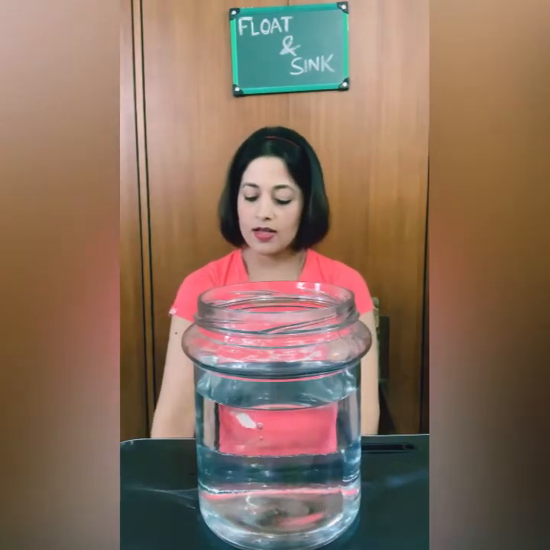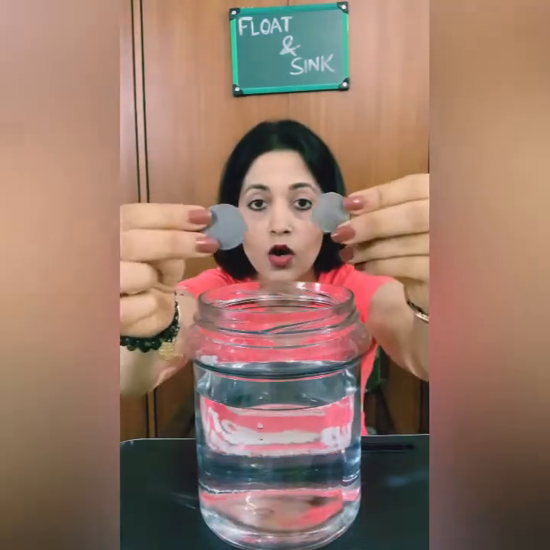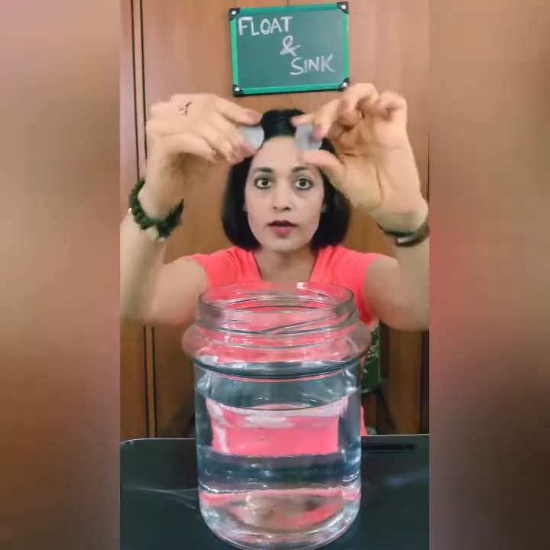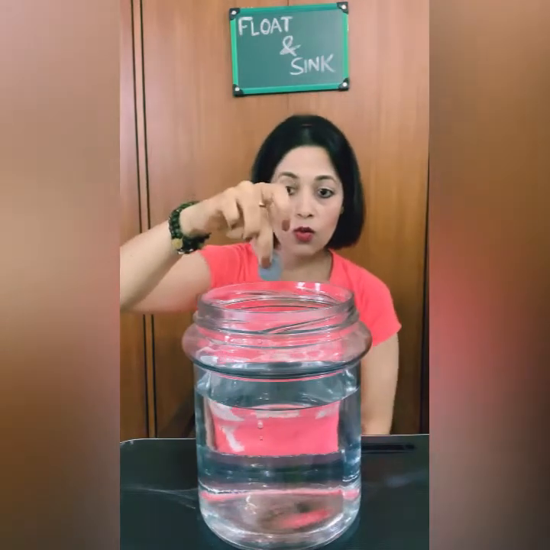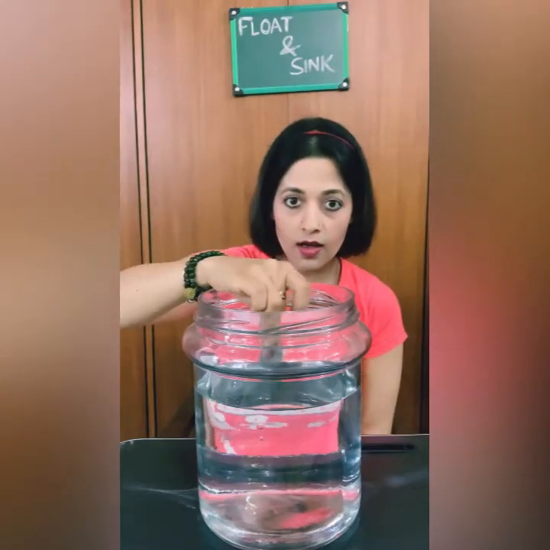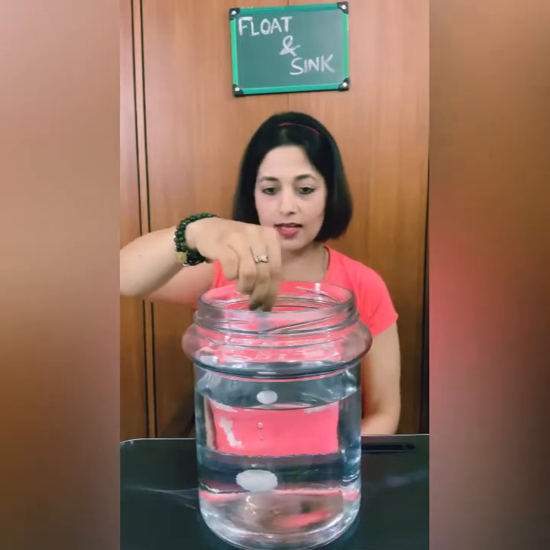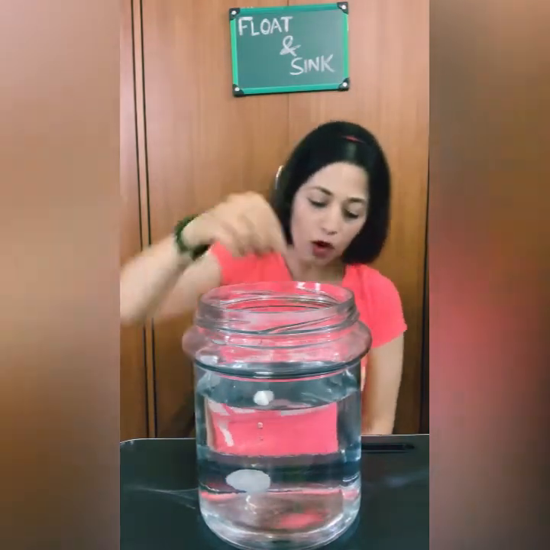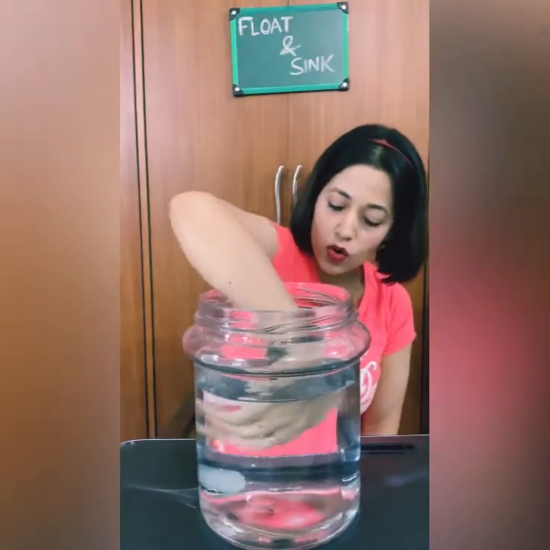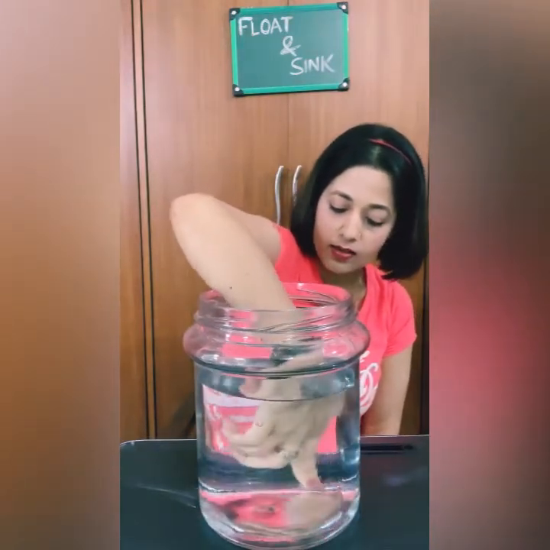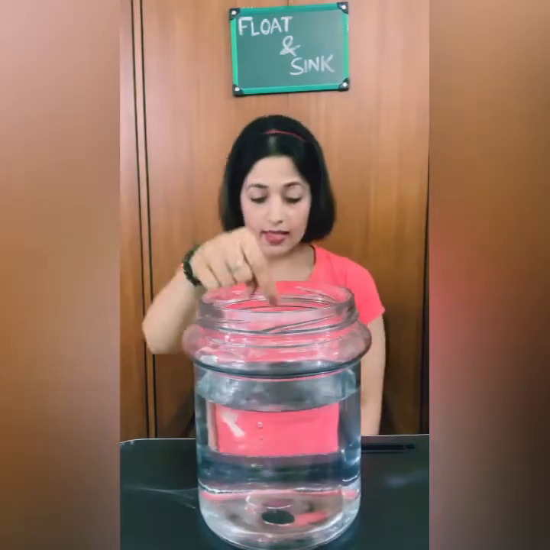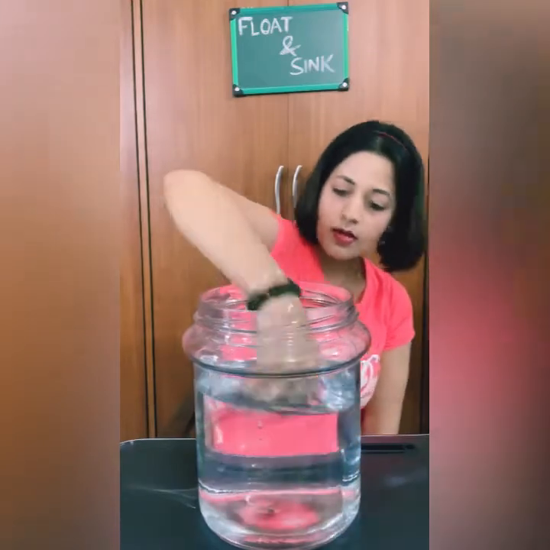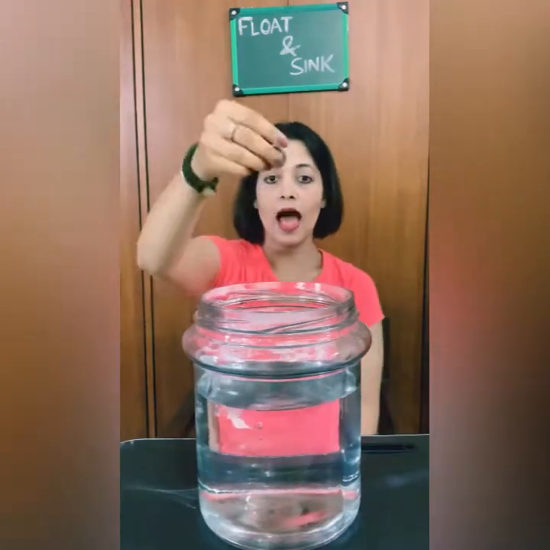Now, next thing. These are coins. I'm going to put these coins in the jar now. Watch carefully. Oh, it sank. It's down at the bottom. Look, it's at the bottom. So, it sank. The coins sink. I'm going to take them out now. My hand is all wet now.